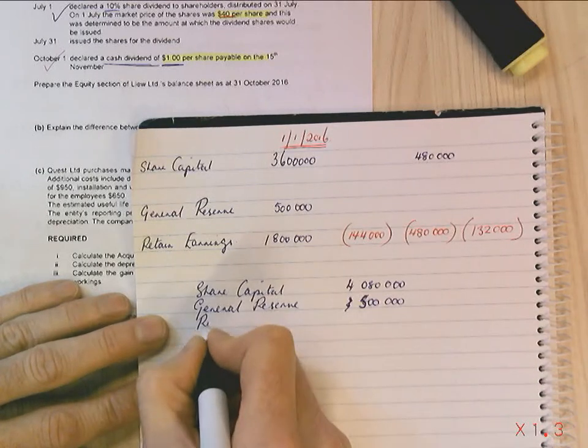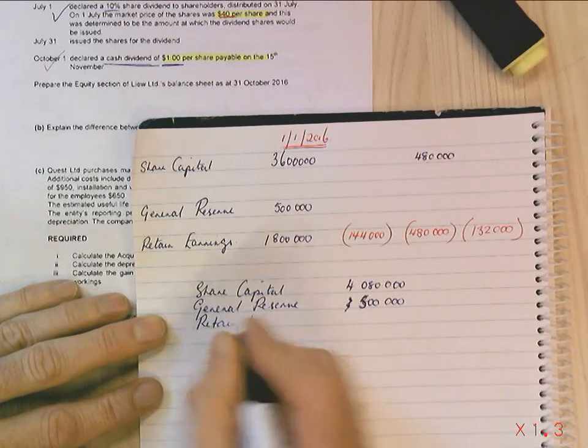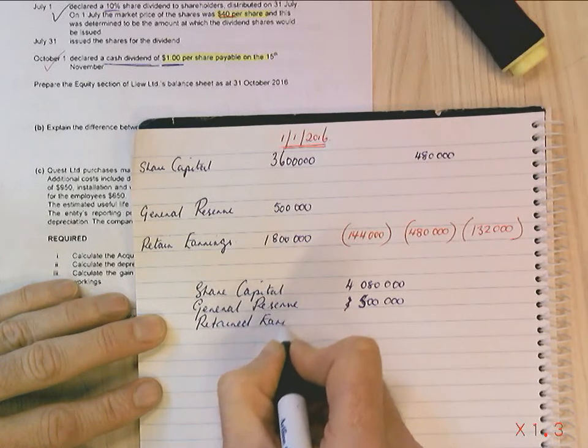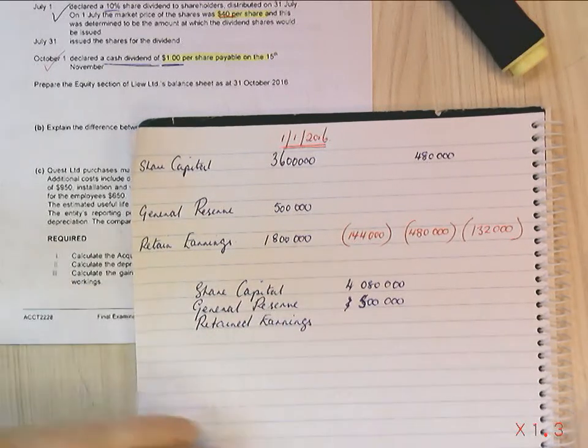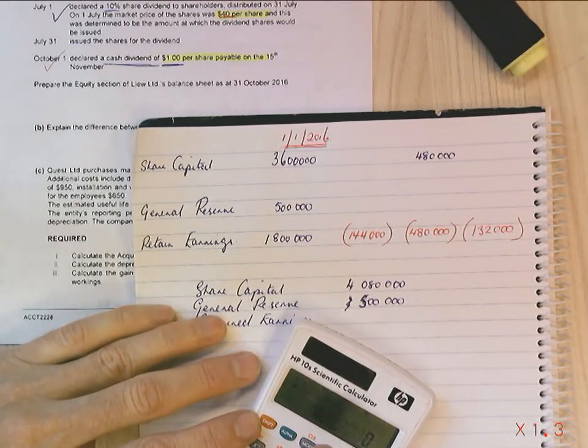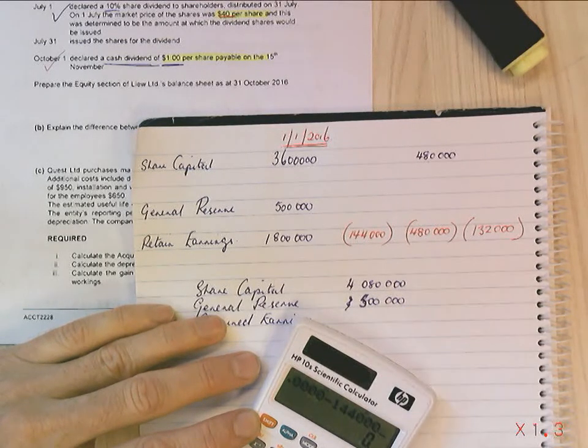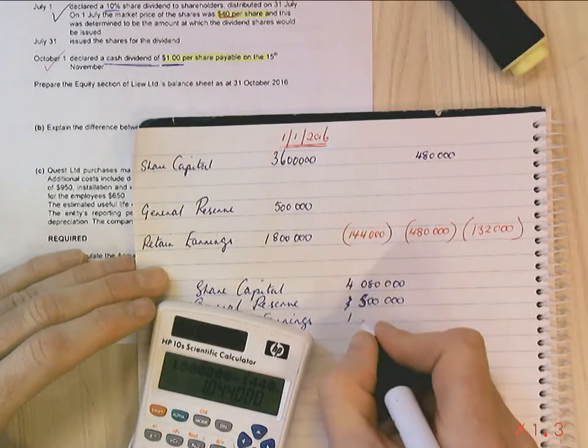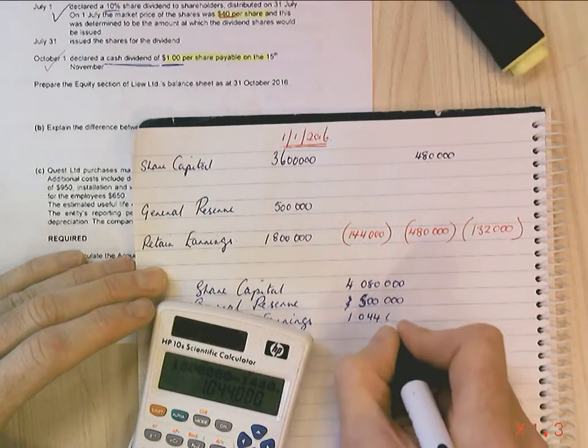And my retained earnings. My retained earnings will be 1,800,000 minus 144,000, which is here, less my 480,000, less my 132,000, equals 1,044,000.